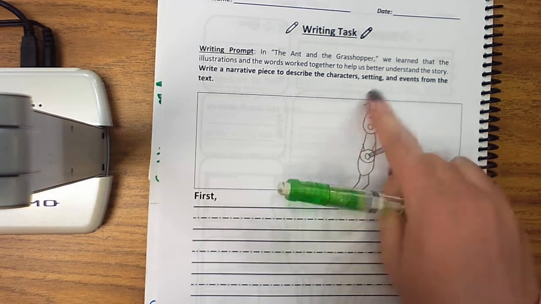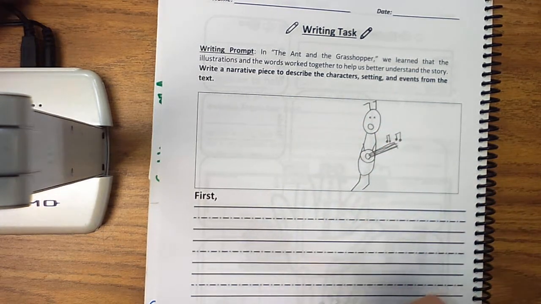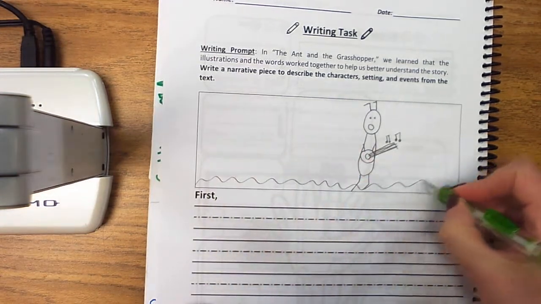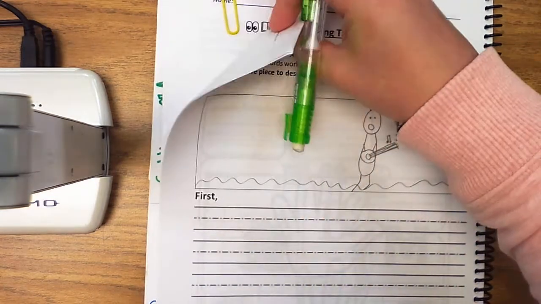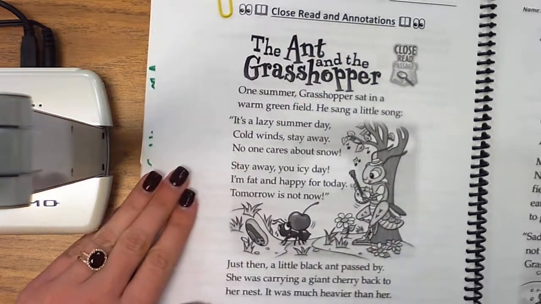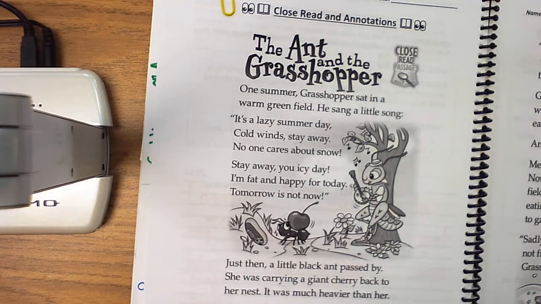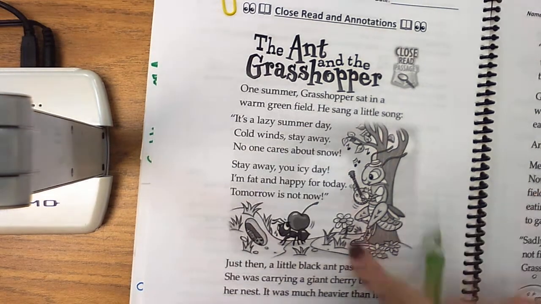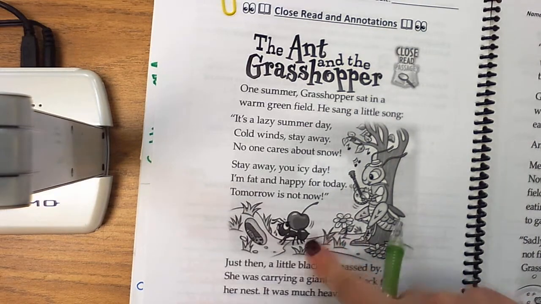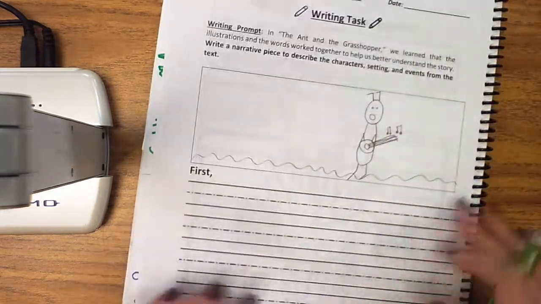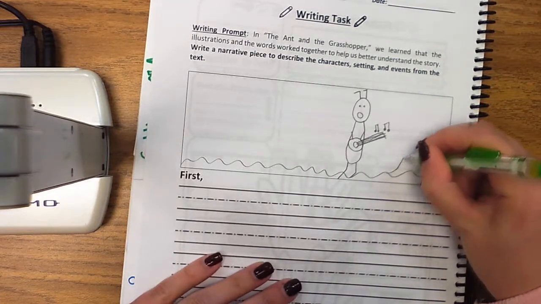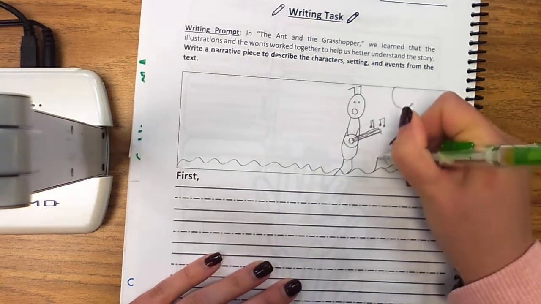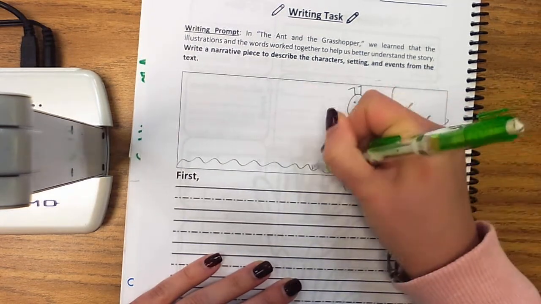We need to make sure that we also show our setting. We know that our story takes place in a field. So I'm going to make the grass, and you can always flip back to the story if you need to get a better idea of what that setting is. So I see there are some trees and some flowers. There's a path. I might want to add some of those things into my quick sketch. So here's a big tree. Okay, we got some flowers. Doesn't need to be perfect.